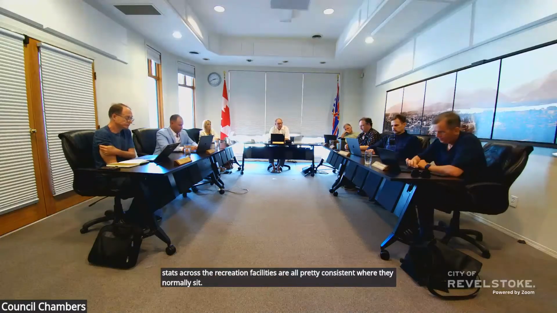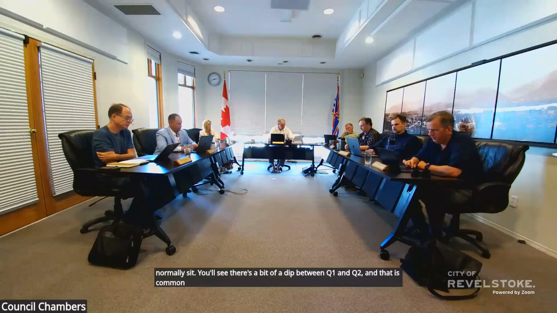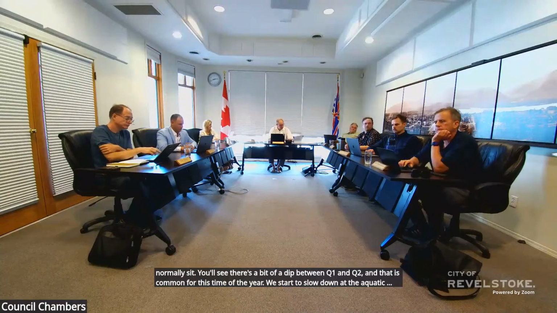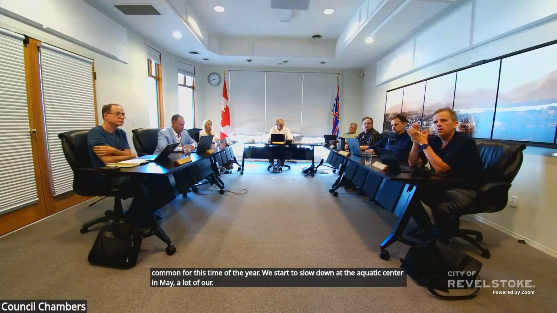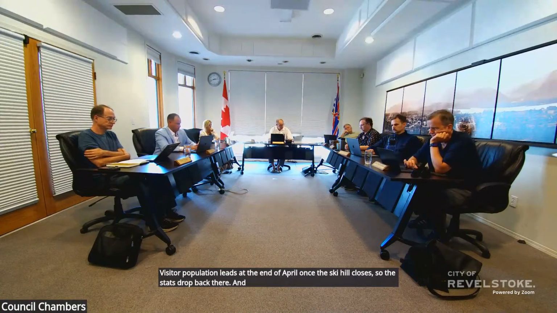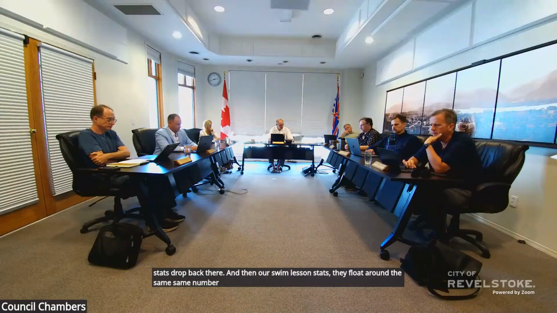Stats across the recreation facilities are all pretty consistent where they normally sit. You'll see there's a bit of a dip between Q1 and Q2, and that is common for this time of year. We start to slow down at the aquatic center in May, as a lot of our visitor population leaves at the end of April once the ski hill closes. So the stats drop back there. And then our swim lesson stats float around the same number each year.